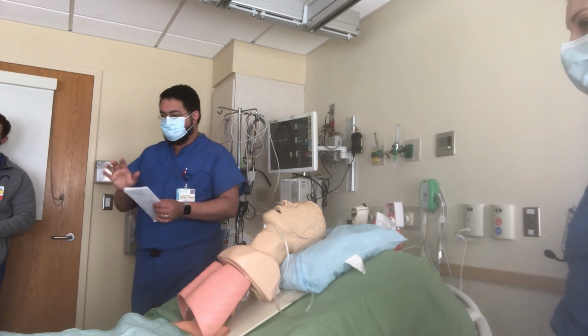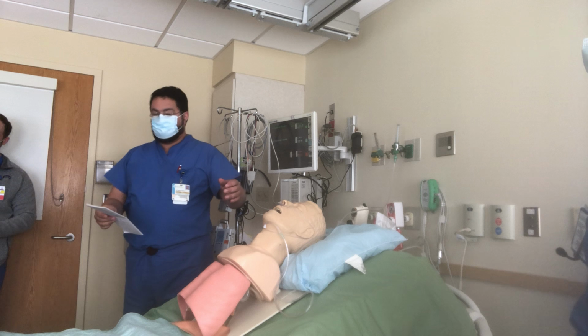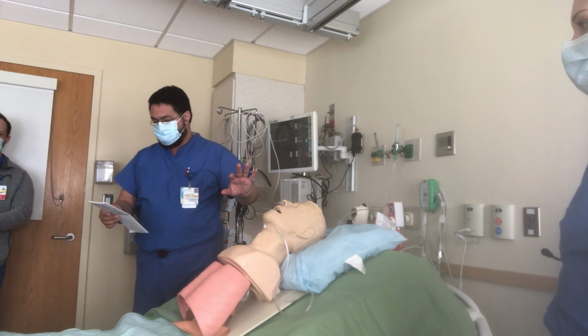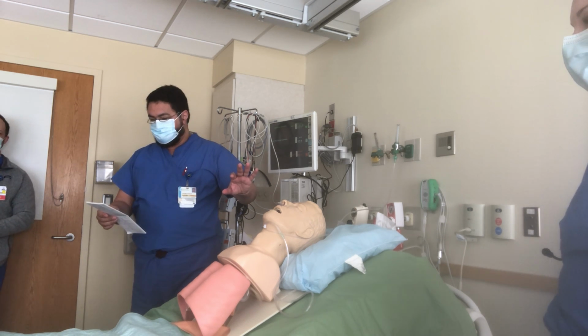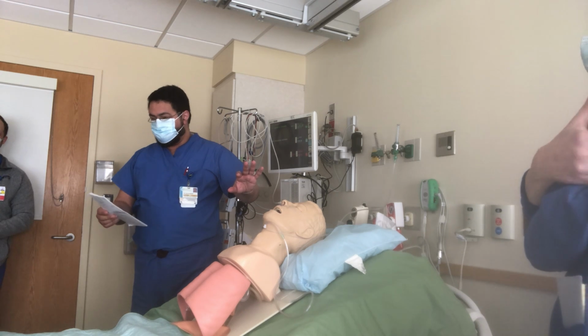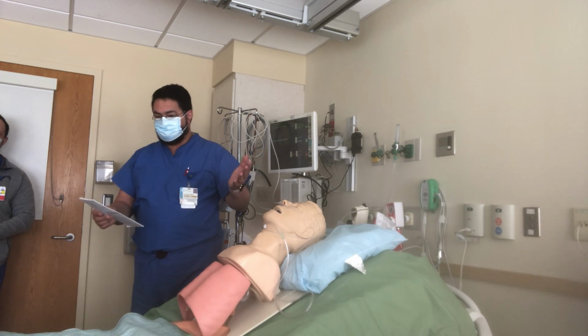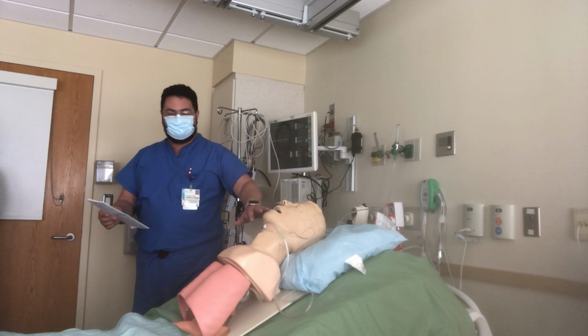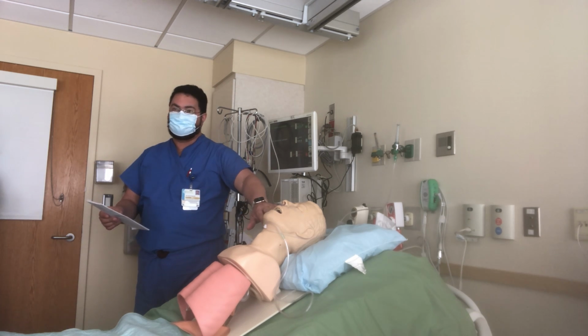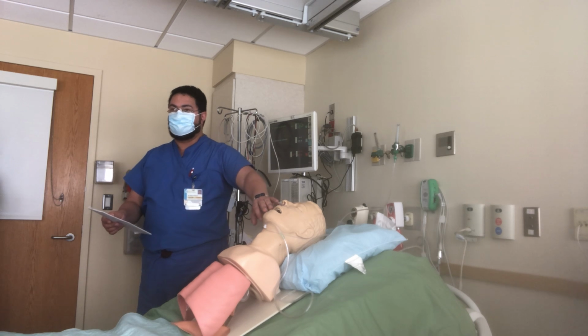So now we got the airway box. Do you want to do MAC light or glide scope? So now we're going to do the MAC blade. Before you do the MAC blade, it's 90%, right? So you need to assess the airway. Let's say you assess the airway and it's a difficult airway.